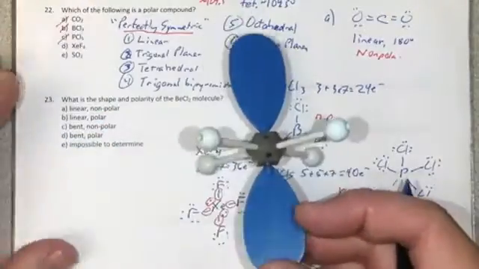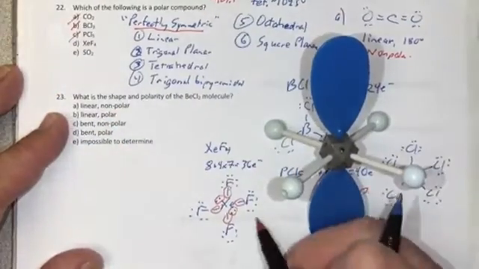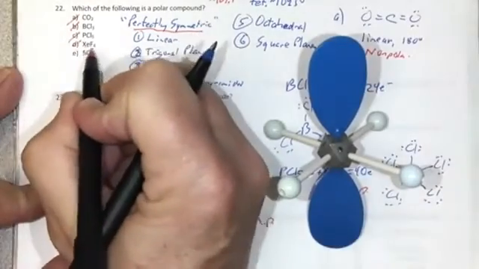Since it's perfectly symmetric, this is a nonpolar molecule. This is also a nonpolar molecule. So the answer must be E.